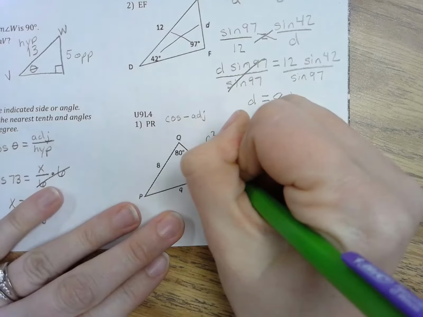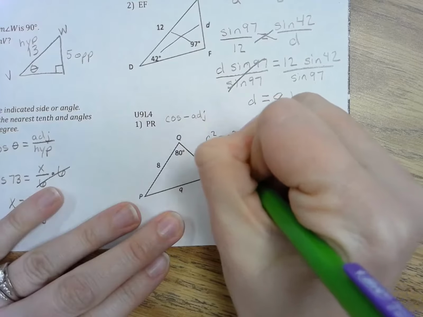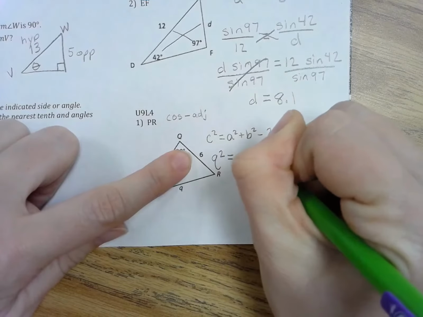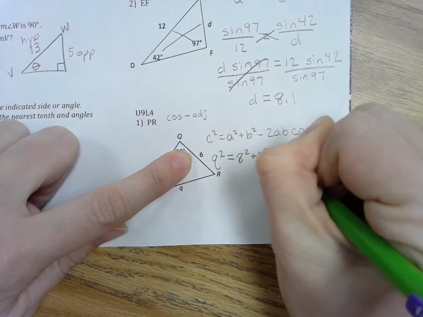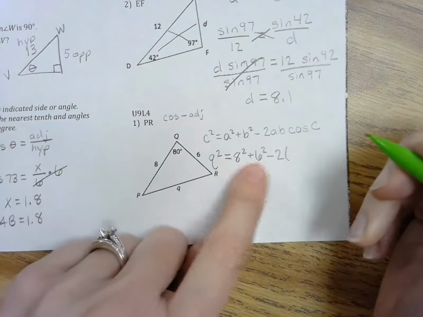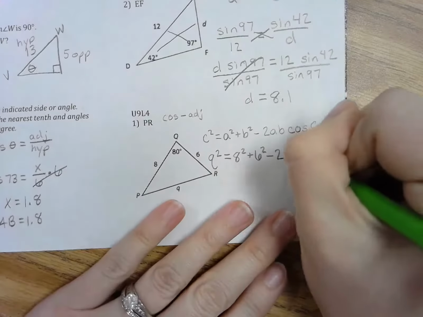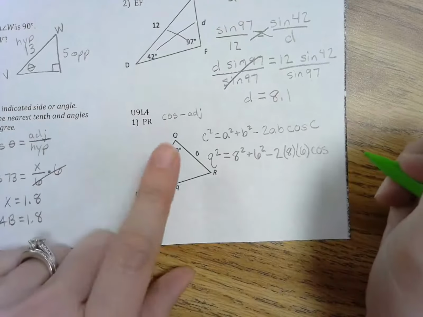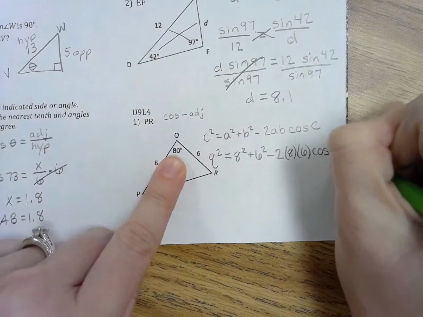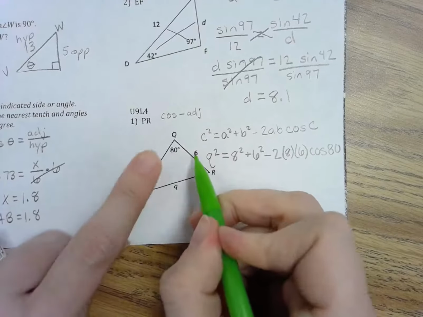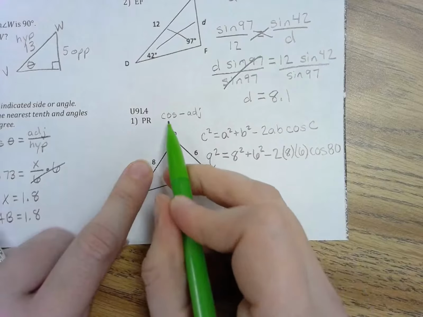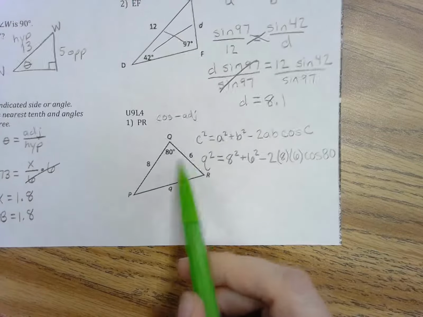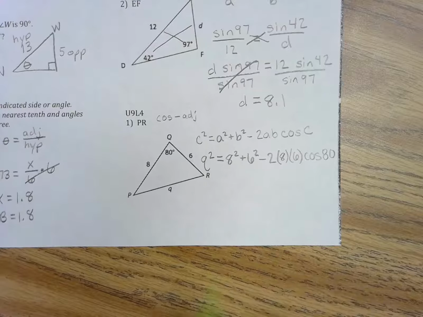So let's set it up. Q squared equals, I'm going to go ahead and plug in 8 squared plus 6 squared minus, again, do your 2 times your A and B. They're not squared here, so just 8 and 6 times cosine of that angle. It must be the angle that has the adjacent sides because it's law of cosines and cosine is adjacent. That must be the angle with the adjacent sides that you used for A and B.